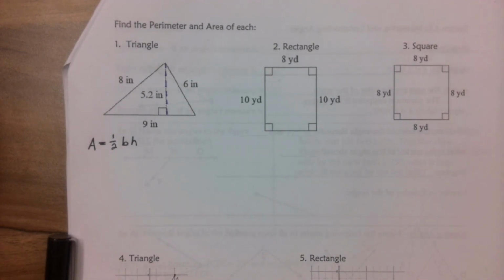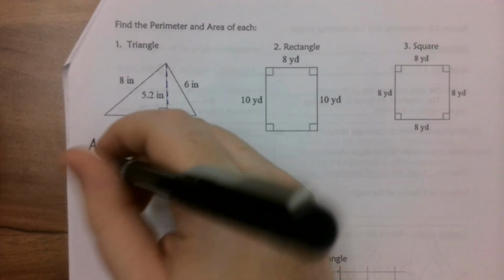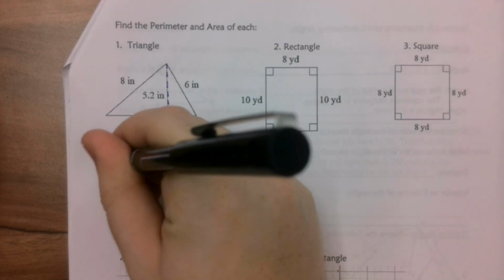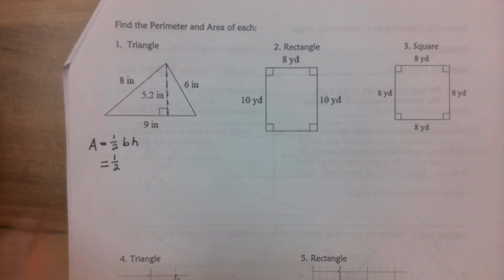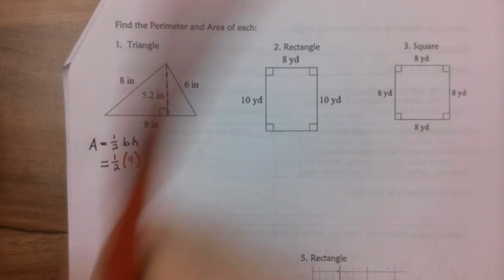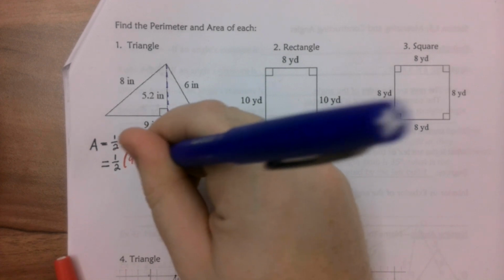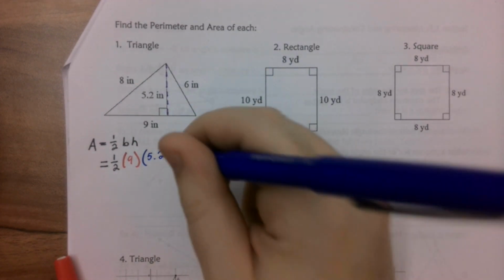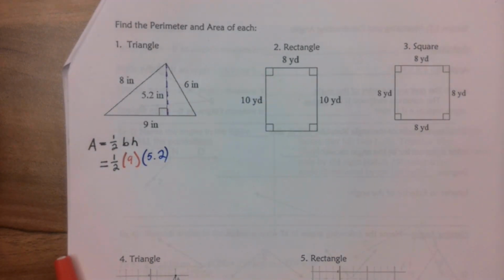The base is 9 inches. The height is 5.2 inches. So this becomes 1/2 times 9 times 5.2. Try this one on your calculator, and then we'll come and check back in just about a minute or so.